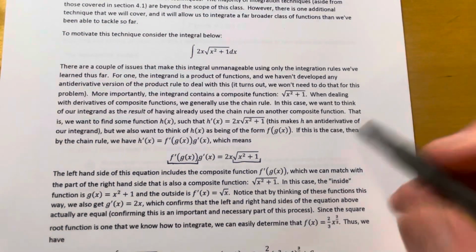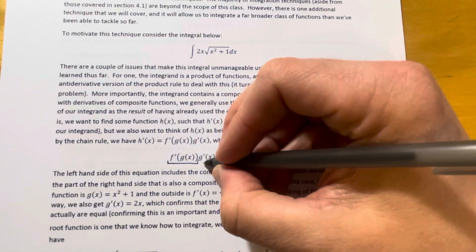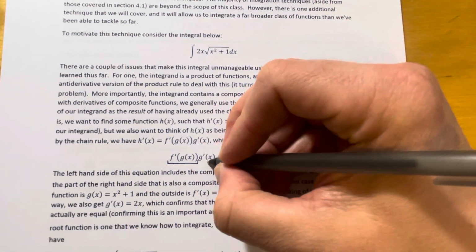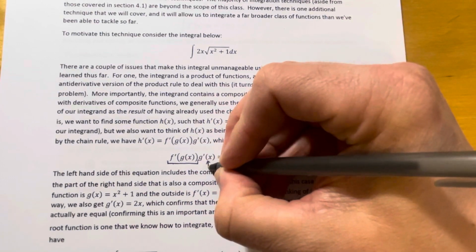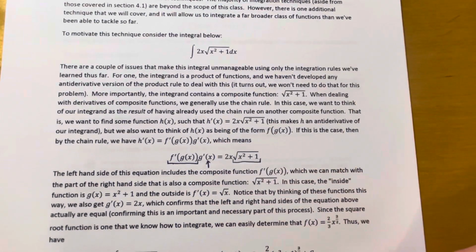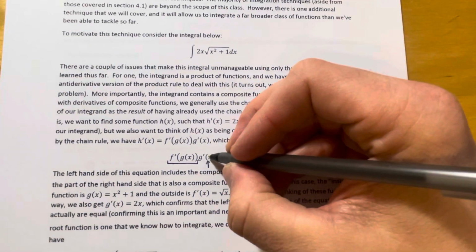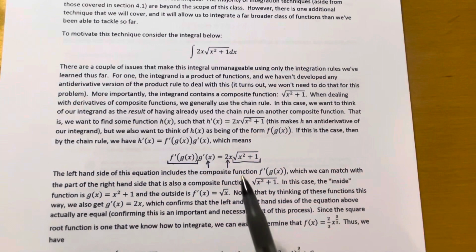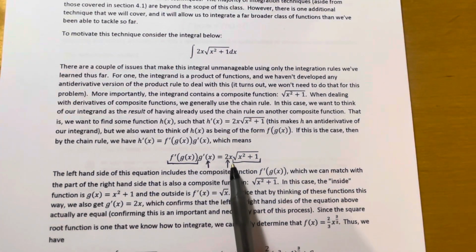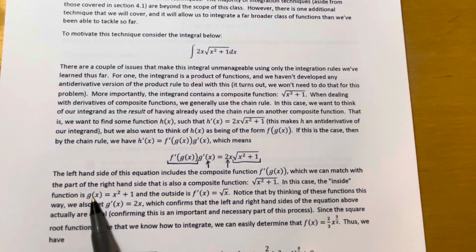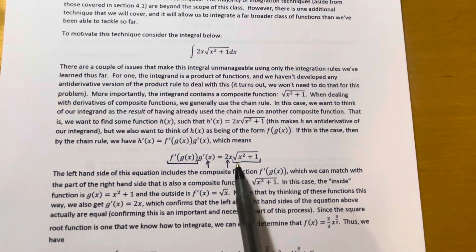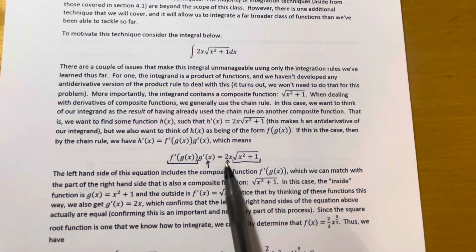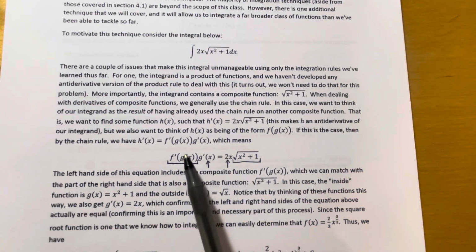Okay, now notice there's one additional part of the chain rule here. It's that g prime of x. That would have to match with whatever I did not account for yet on the right-hand side. G prime of x would have to equal 2x, and it is, because if you look at how we define g of x, the derivative of that is 2x. So that matches.